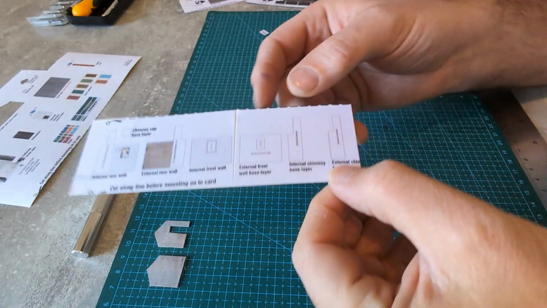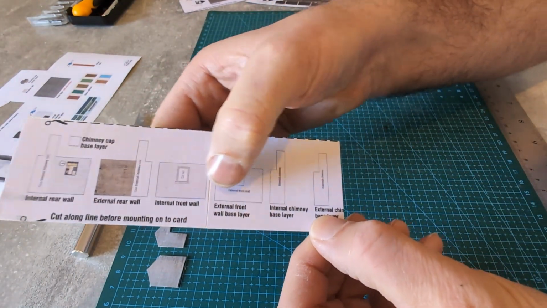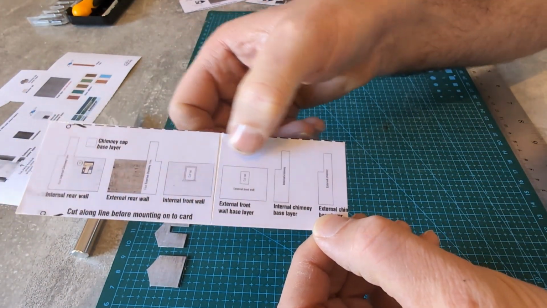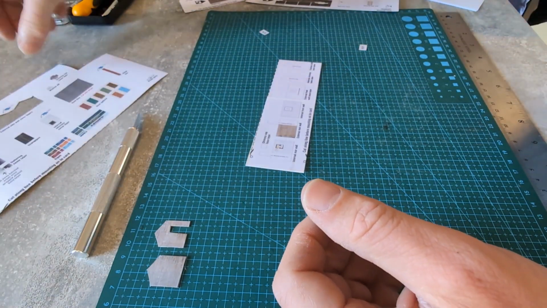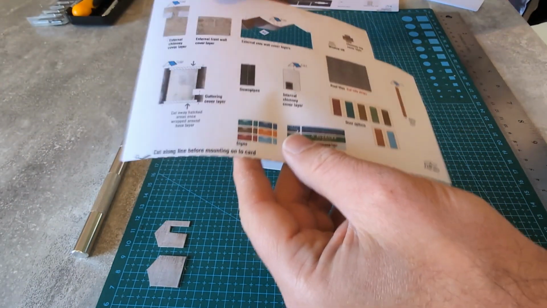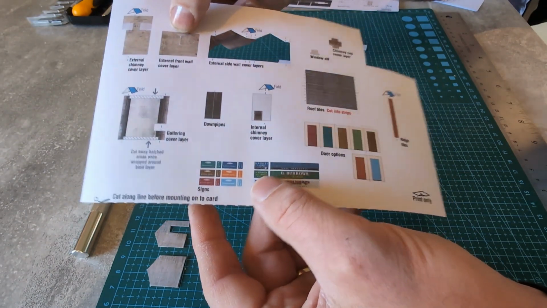Okay, the next thing it asks you to do is to cut out these 2 pieces here. So these are the long parts of the building, and then it asks you to also wrap them in that texture there.